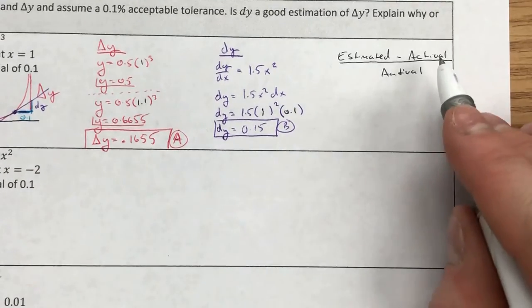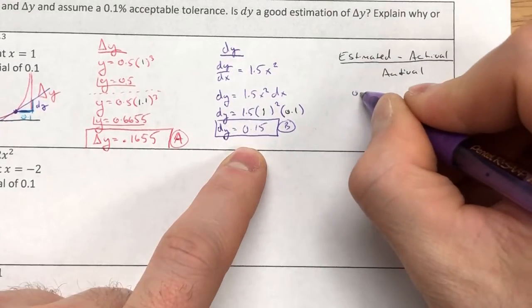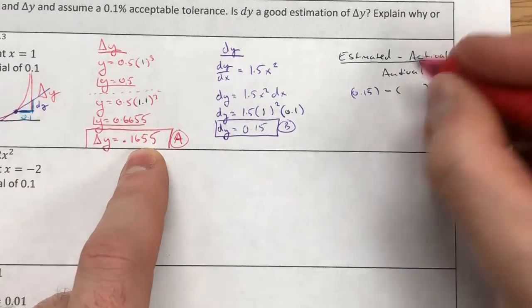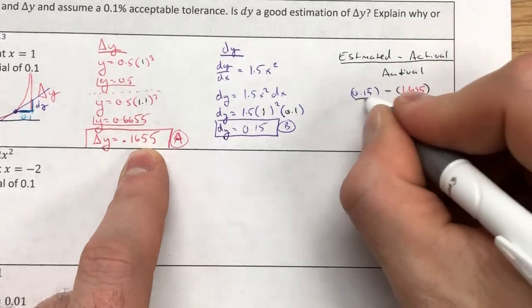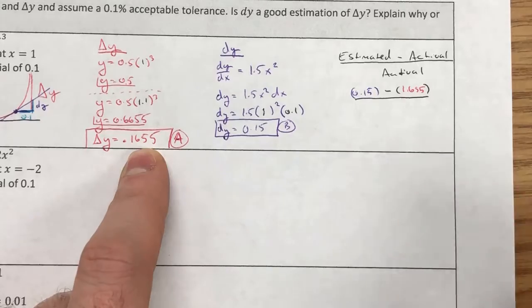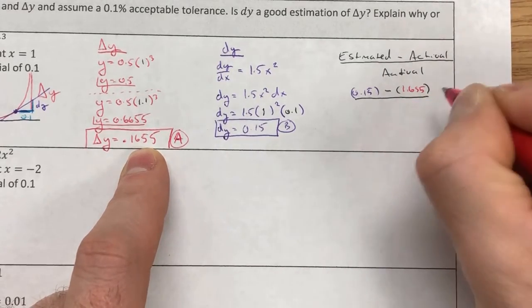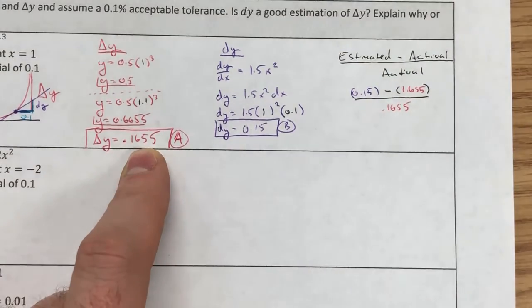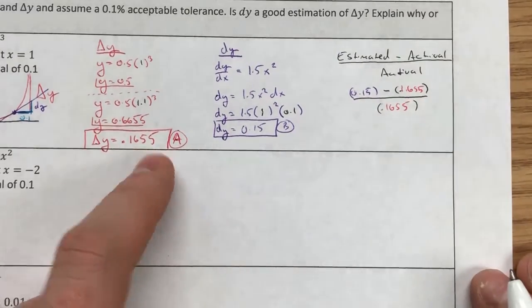So I have estimated minus actual over actual, which means my estimated is going to be 0.15 minus my actual, which is going to be 0.1655 all over the actual. And so this will give us our percent difference of this. So that is going to be 0.1655. I think I put the decimal in the wrong spot right there. That should be a 0.1655. That should also be a 0.1655.